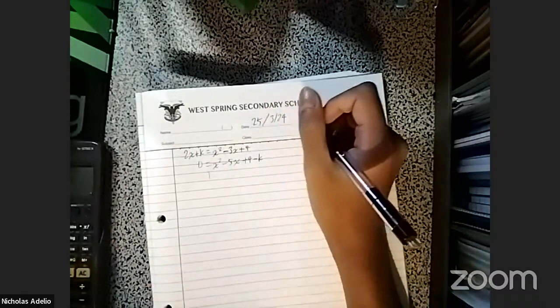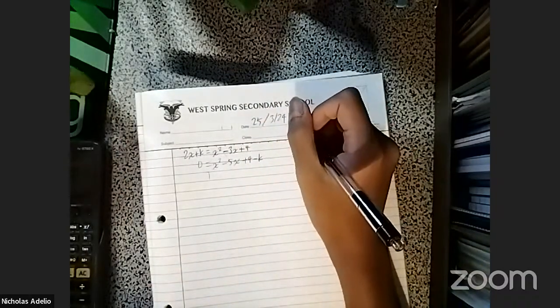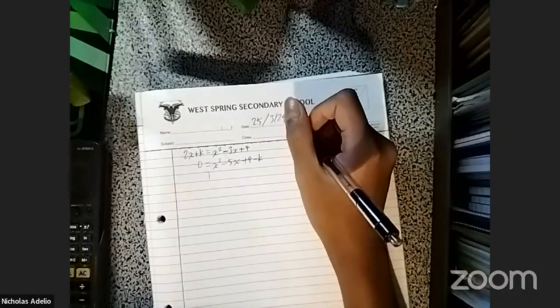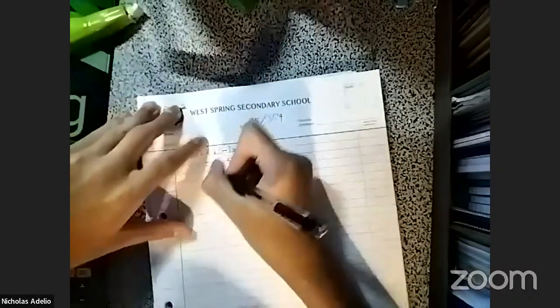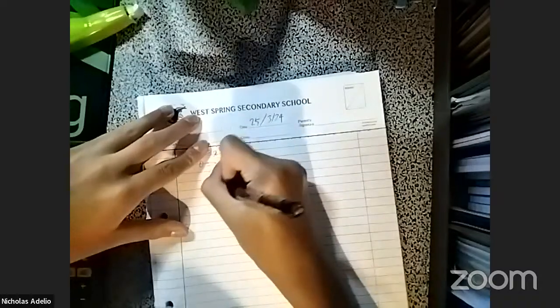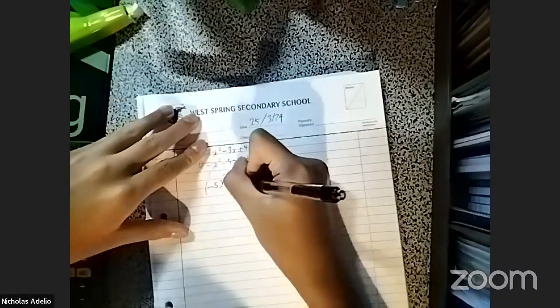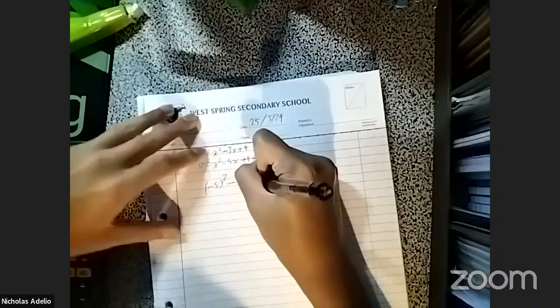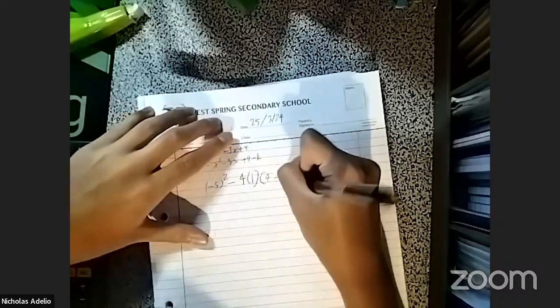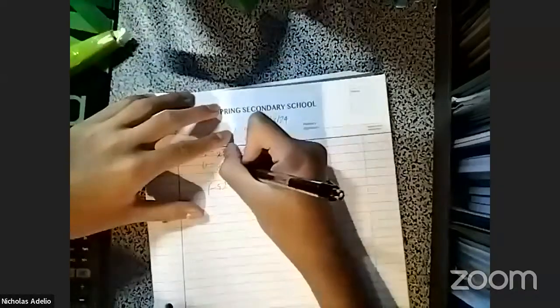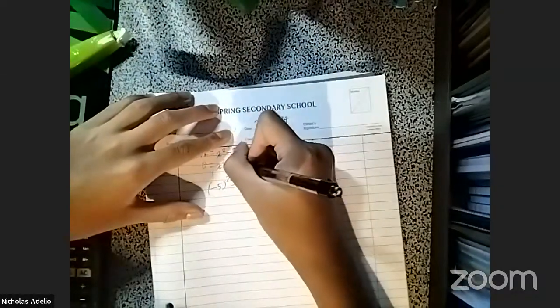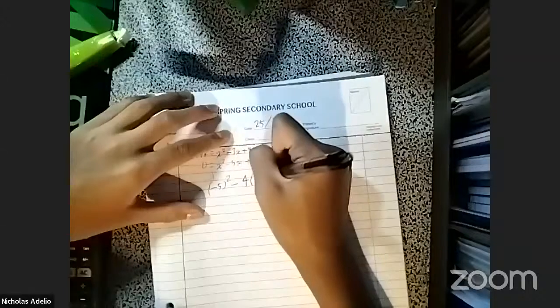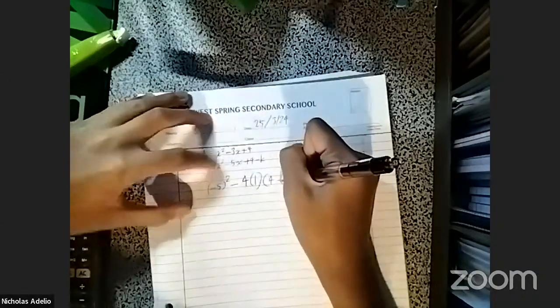Well, that's the discriminant definition: b squared minus 4ac. Okay, wait. A, B, C. B is negative 5, minus 4AC.